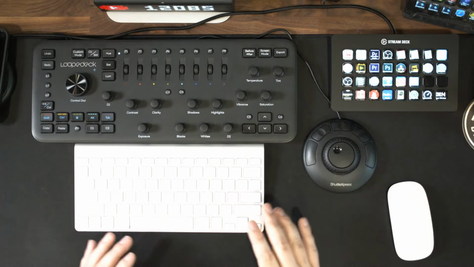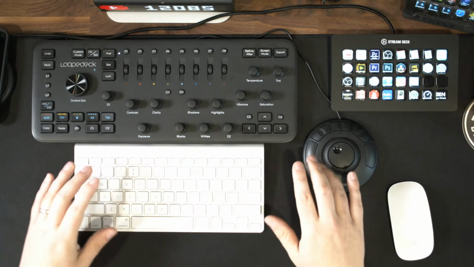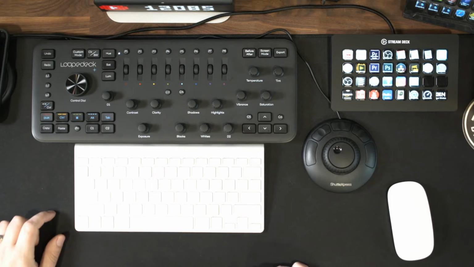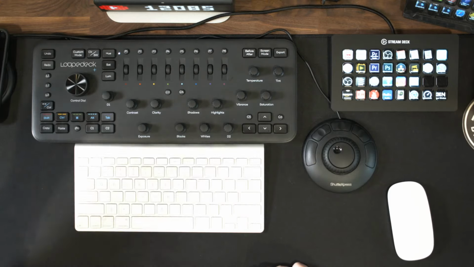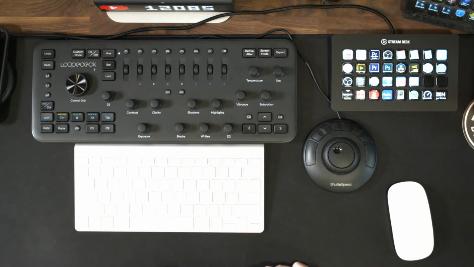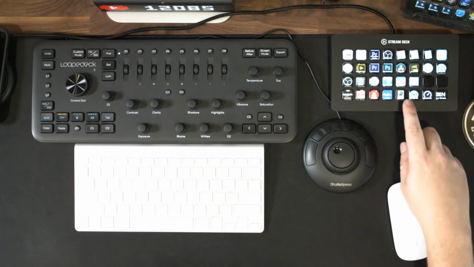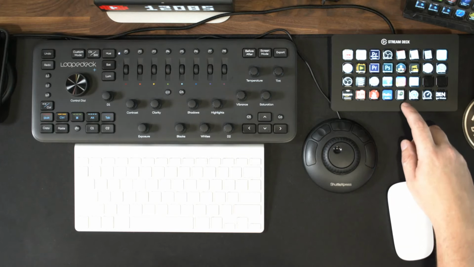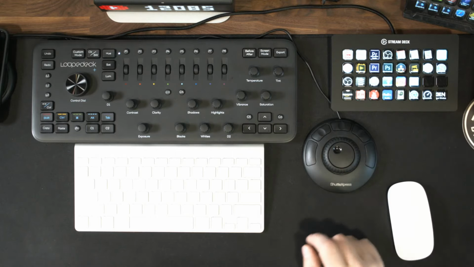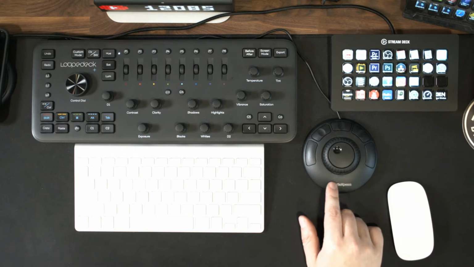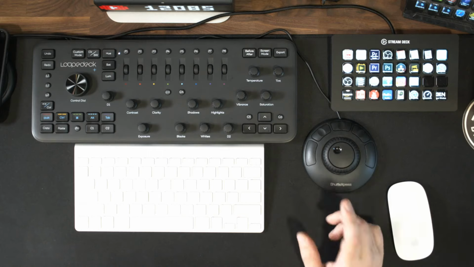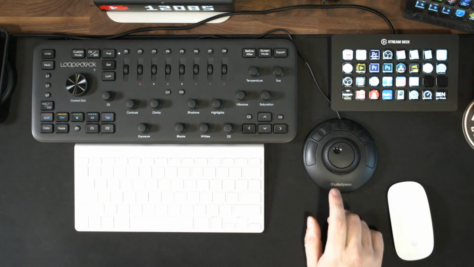Let's take a quick look at our overhead and see what we're looking at today. So here we go, guys. These are the three devices that I wanted to take a look at today with you. We have the LoupeDeck Plus right here. We have the brand new Elgato Stream Deck XL right here. And we have, this guy's old school, but it's new to me. This is the Contour ShuttleXpress.